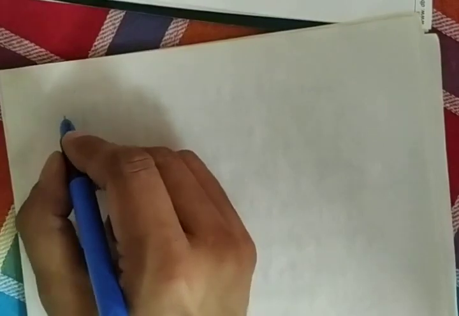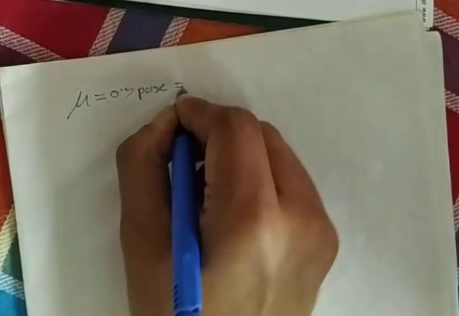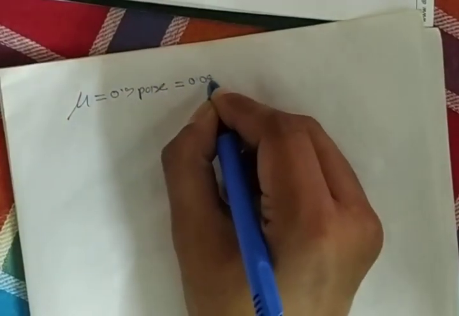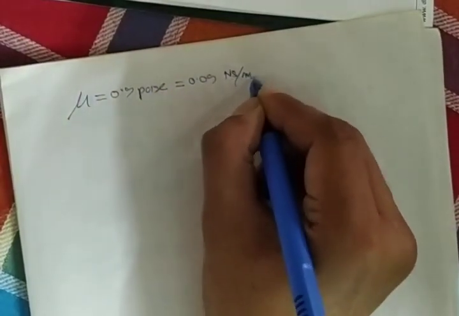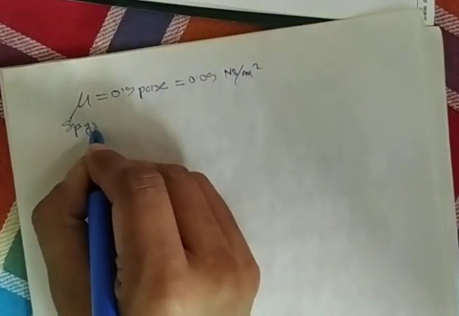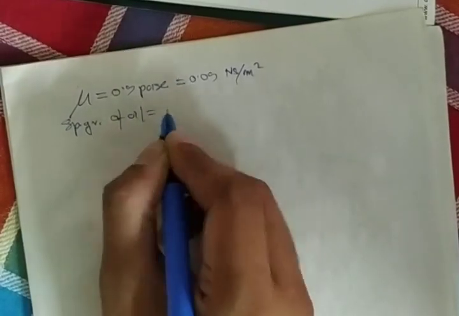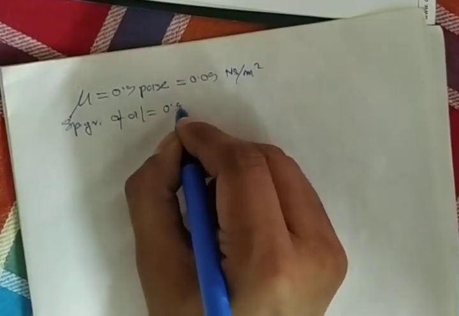At first we have to find out what the given data are. Dynamic viscosity mu is 0.9 poise, converted into 0.09 Newton second per meter square. Specific gravity of the oil is 0.9.